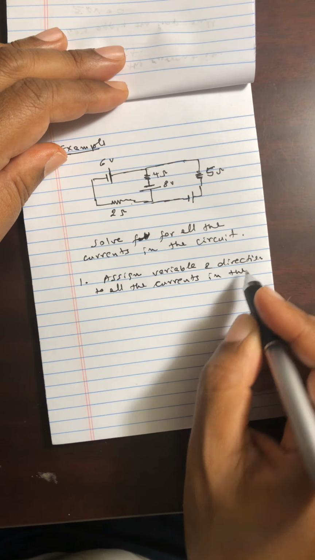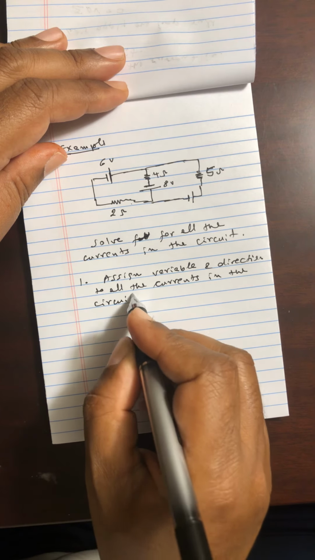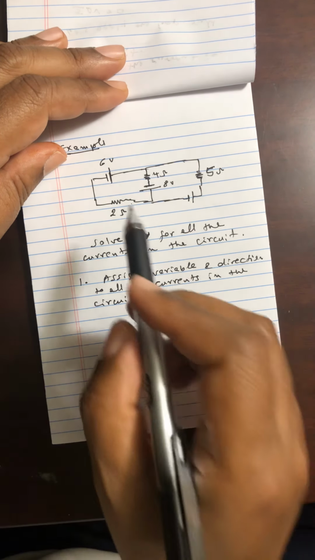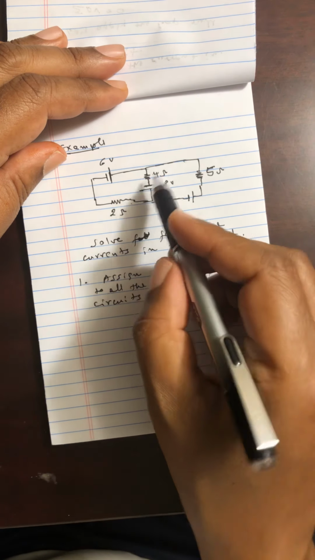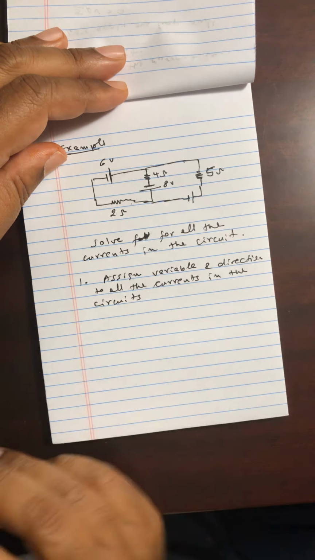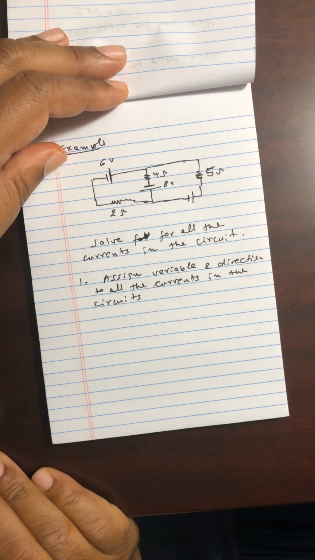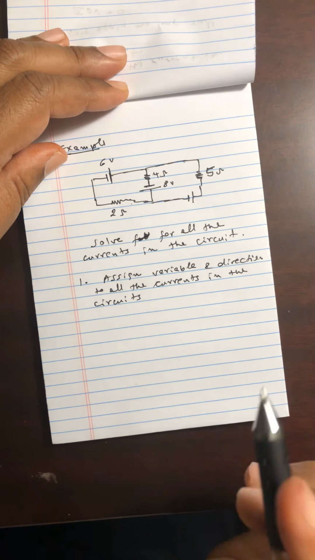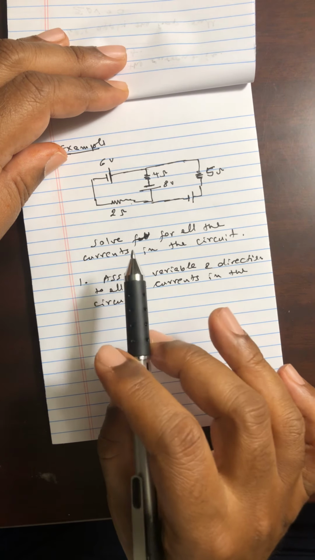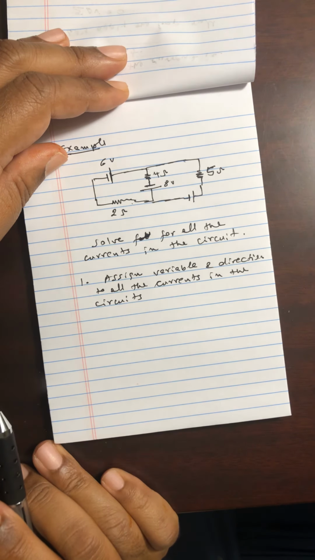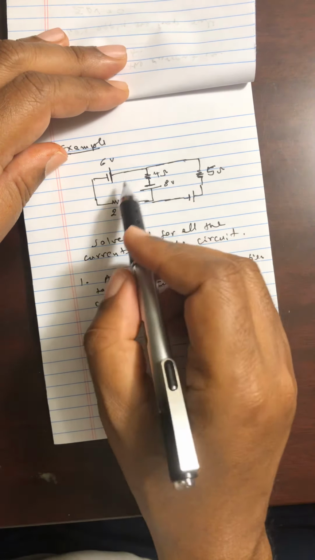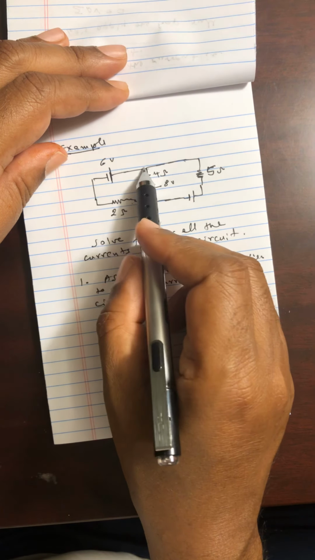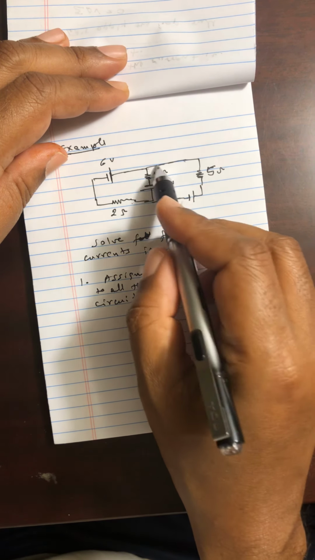Remember, the number of different currents is equal to the number of wires. So in this case, how many wires do we have? We have one wire over here, a second wire, and a third wire, so we're going to have 3 currents. We don't have to know the direction of the current before we start. We just assign any direction and the answer will tell us whether our assumption is right or wrong. So we don't have to worry about the direction to start with.